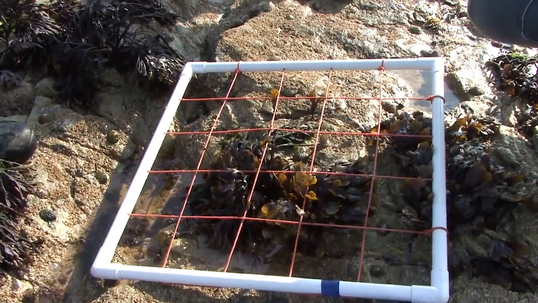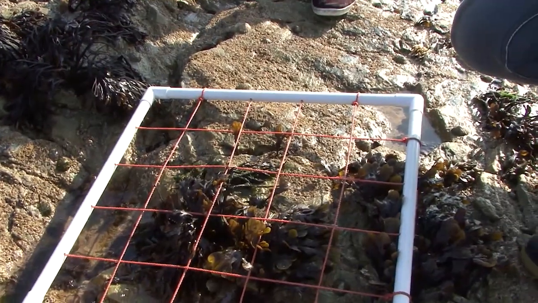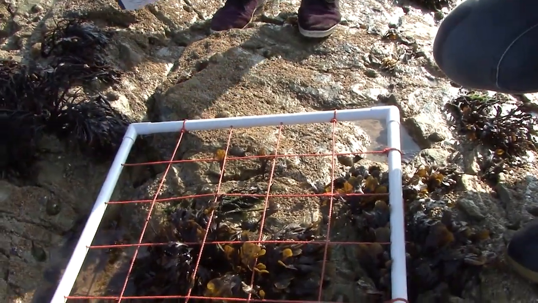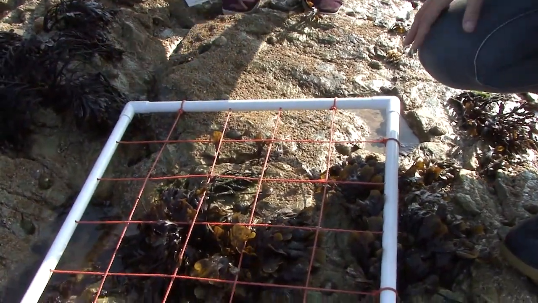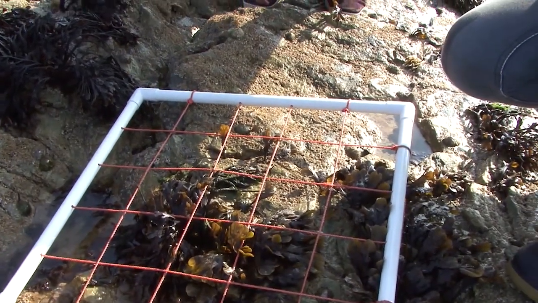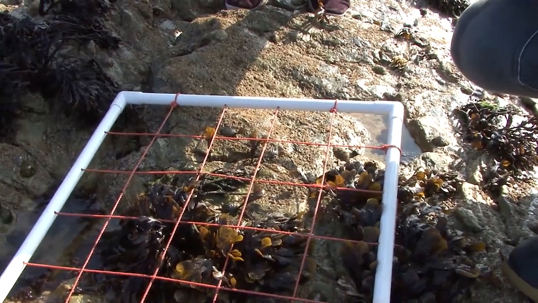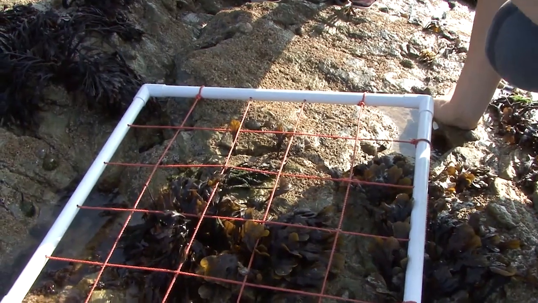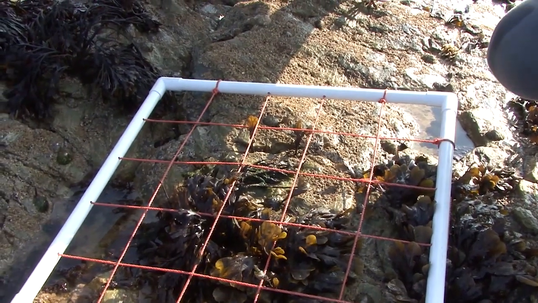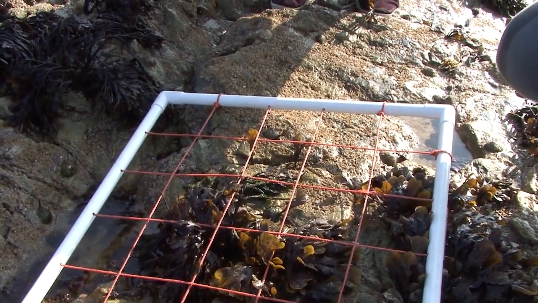So you get 2 types of barnacles on the shore. Well, you can get Elminius as well. So there's 3 around this area that are dominant, but on this shore, you mainly have Chthamalus montagui, which is a high shore species. So now we're in the mid-shore.